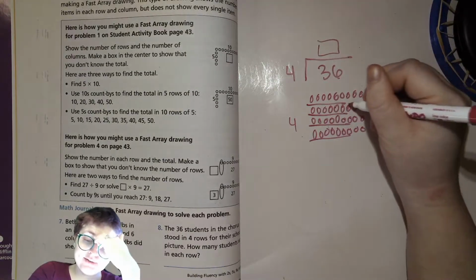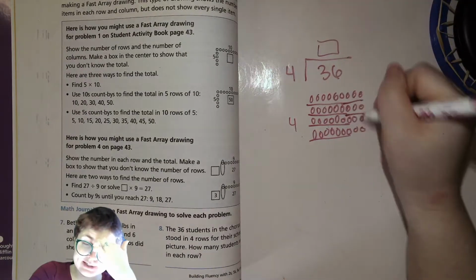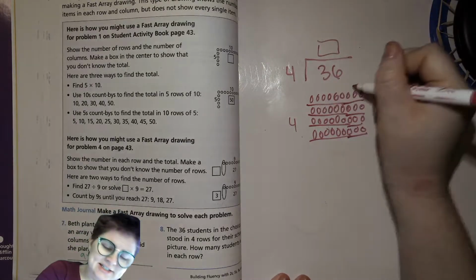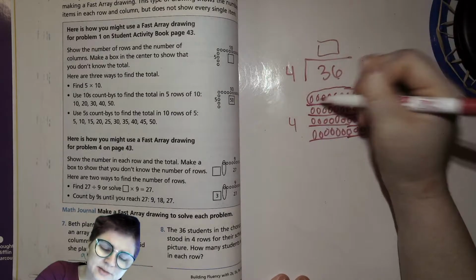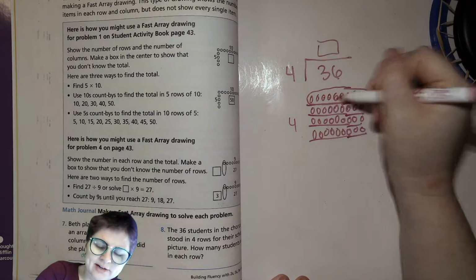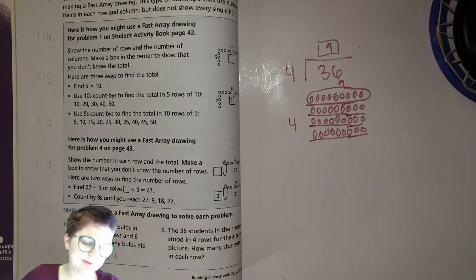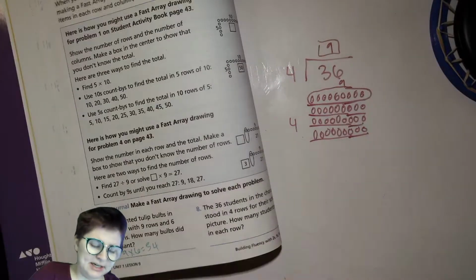Now I've evenly divided my 36 students into 4 rows. Now I just need to see how many are in one row. 1, 2, 3, 4, 5, 6, 7, 8, 9. 9. All right. 36 divided by 4 equals 9.